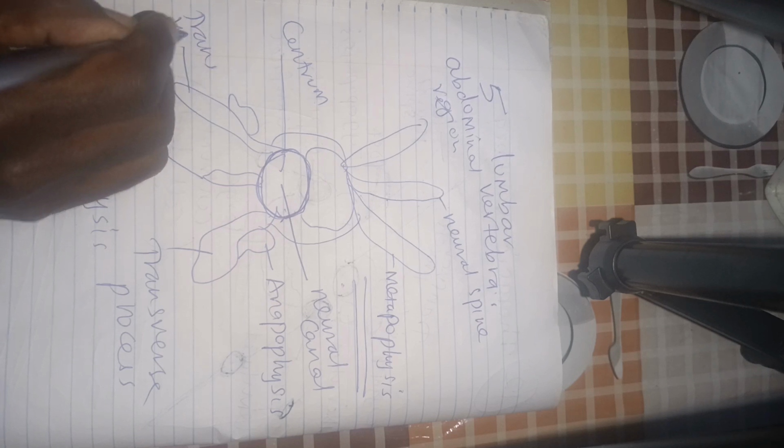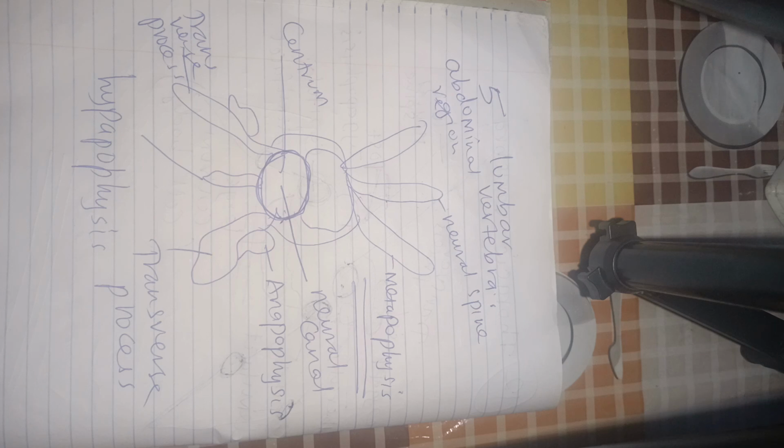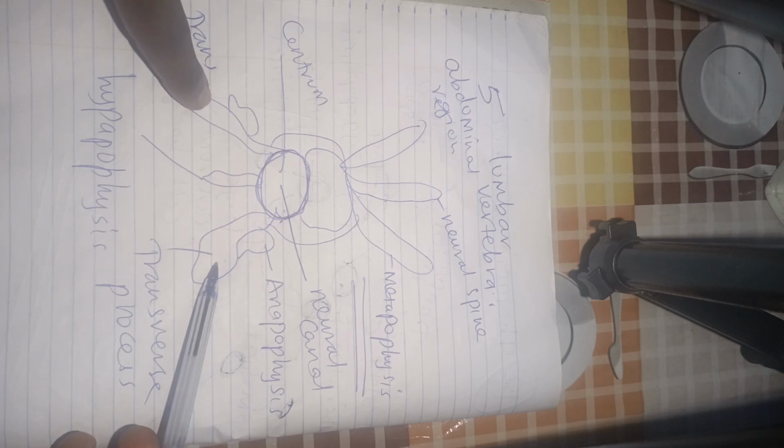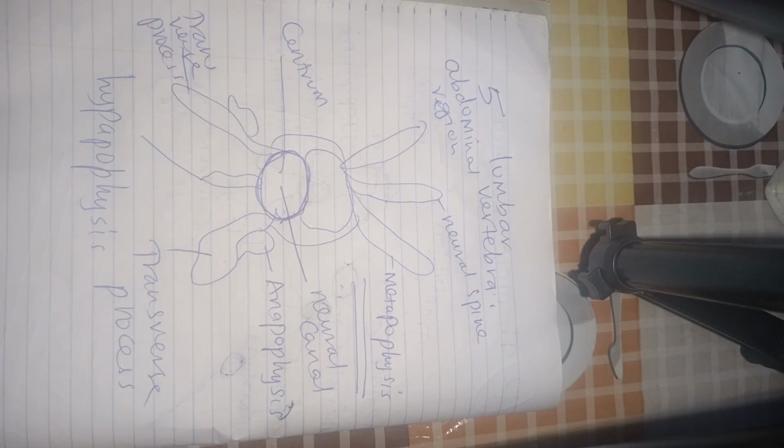And we also have on this end the transverse processes. You can see them. The transverse processes are large in the lumbar vertebra. They are long and large, of course. They offer a surface for the attachment of abdominal muscles. So these transverse processes on either side of this hypophysis will offer surface for the attachment of abdominal muscles.